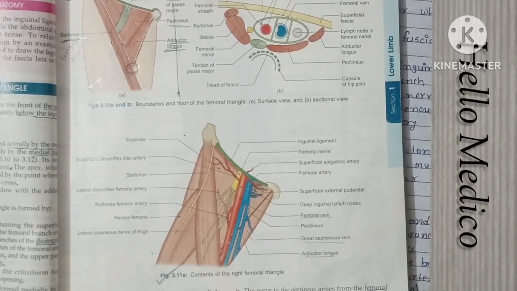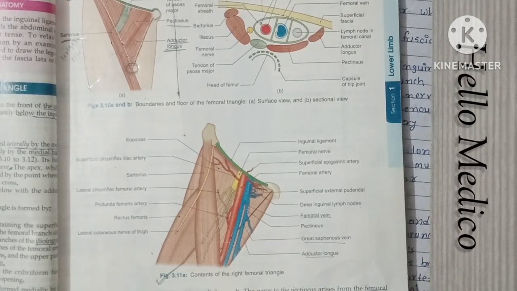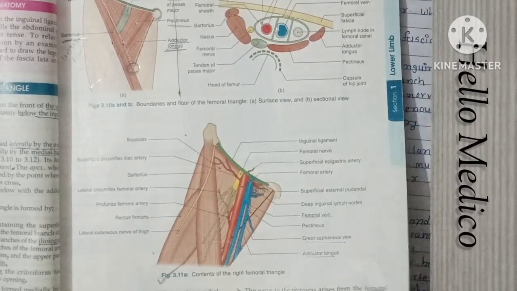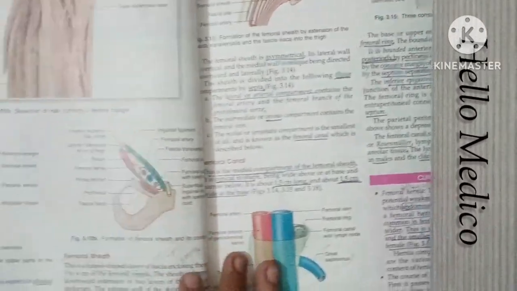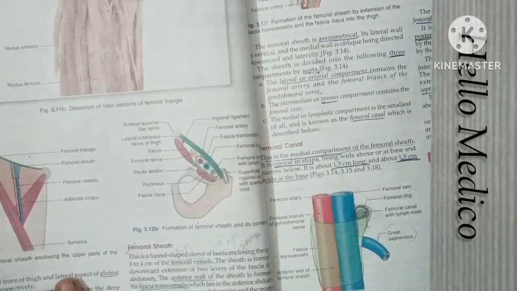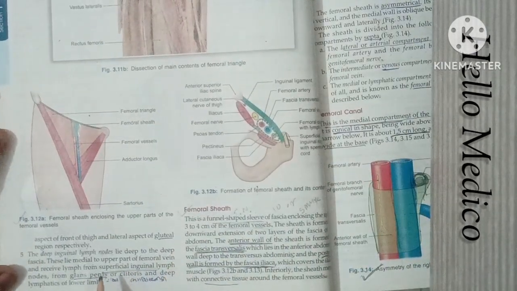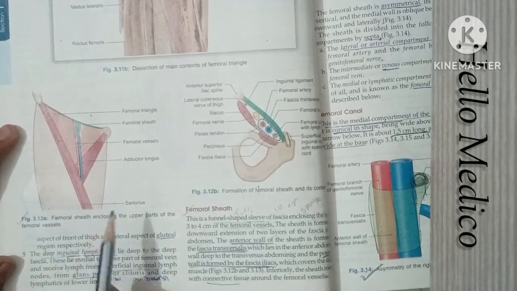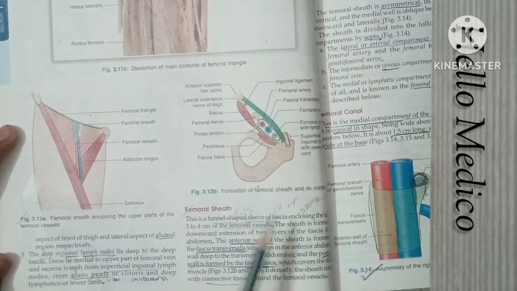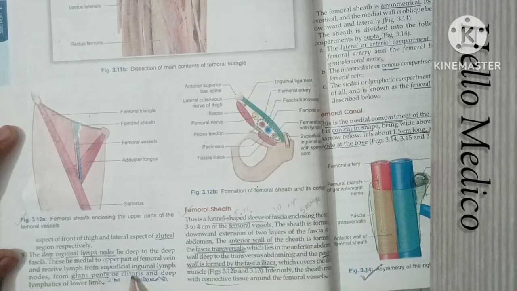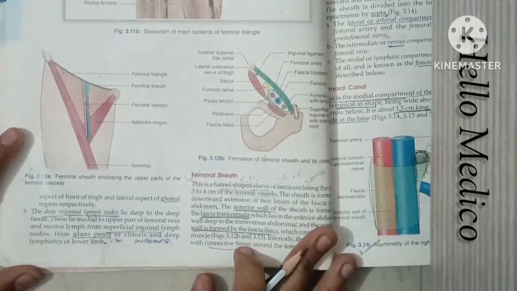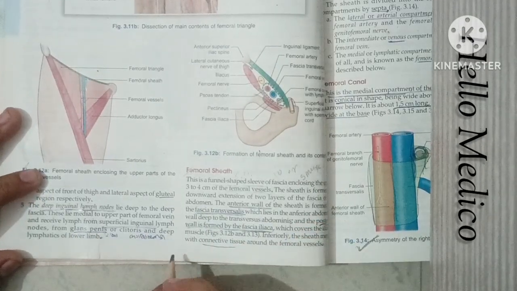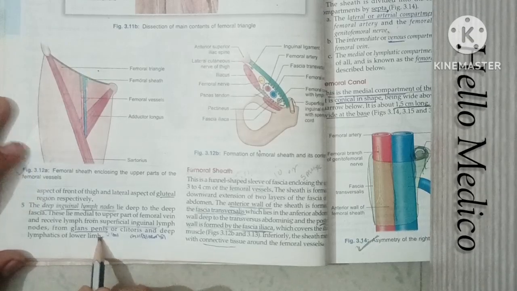The femoral nerve gives many branches in the femoral triangle, which we will learn further in the femoral nerve topic. Now we go to another content of the femoral triangle, which is the deep inguinal lymph node. It lies medial to the femoral vein, and it receives lymph from the superficial inguinal lymph nodes, the glans penis and clitoris, and the deep lymphatics of the lower limb.